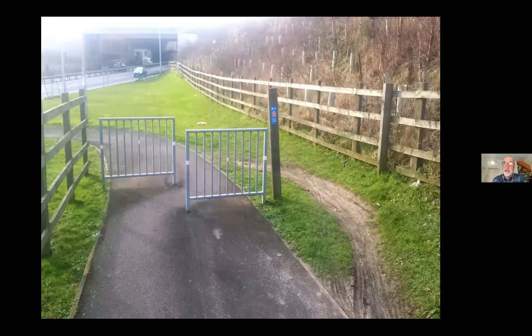So this is about behavior. Sometimes you build things and people don't behave the way you want them to. So be aware of behaviors.